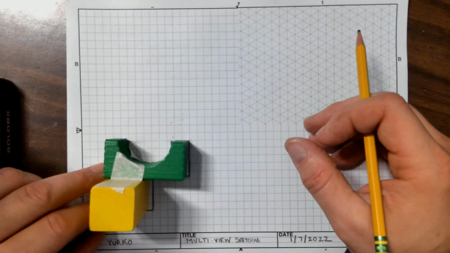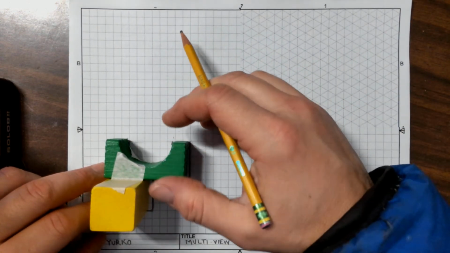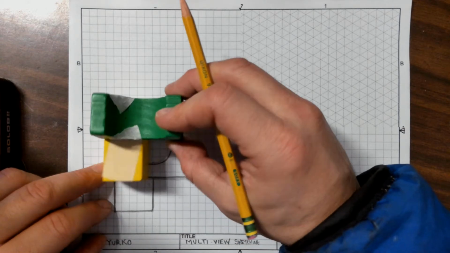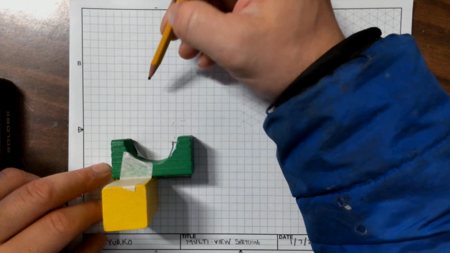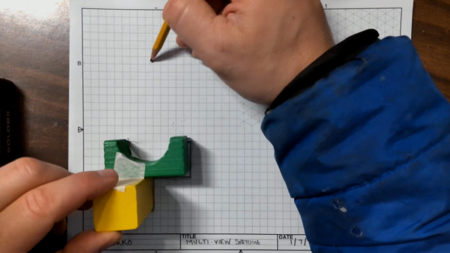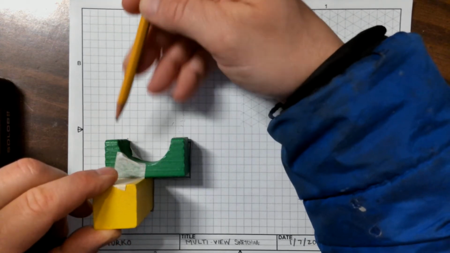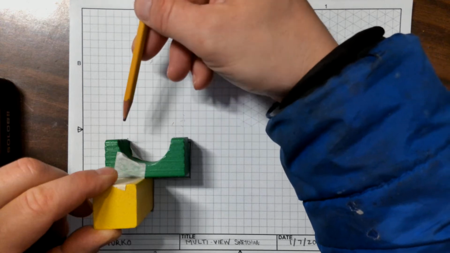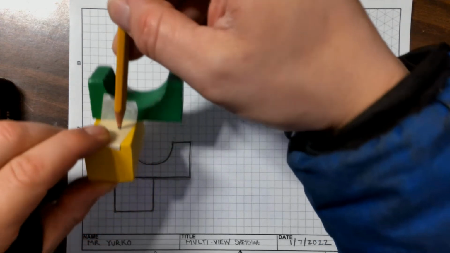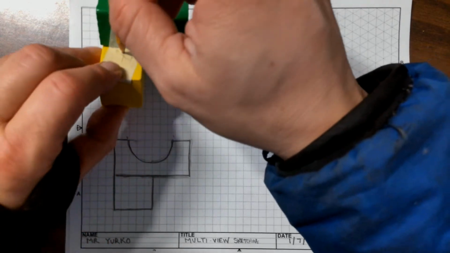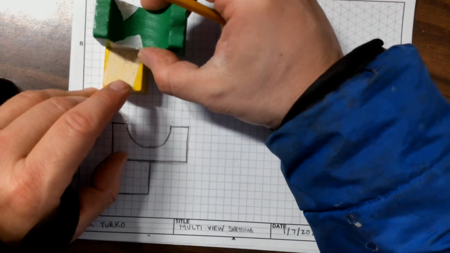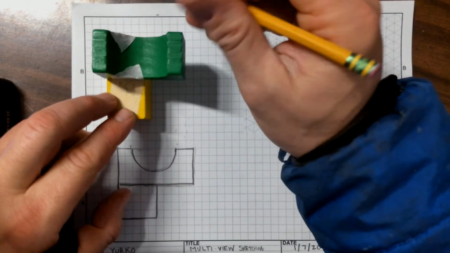Now the next thing we're going to do is we're going to draw this object. We're going to rotate it so that what it would look like if you were standing here looking down at it right now. So if I'm standing here looking at this object from this point of view, I'm going to take my pencil, I'm going to go like this, I'm not going to twist it any other way. I'm just going to flip it straight up like that. And this is going to be the view that we put right here.